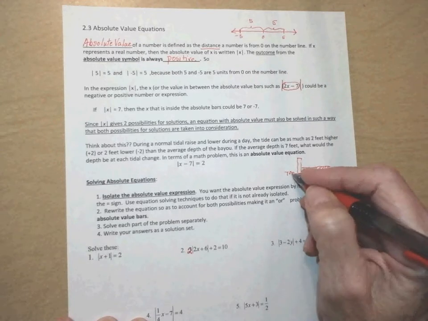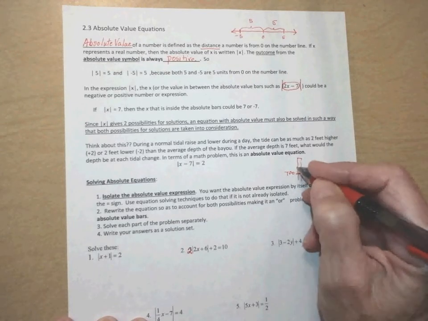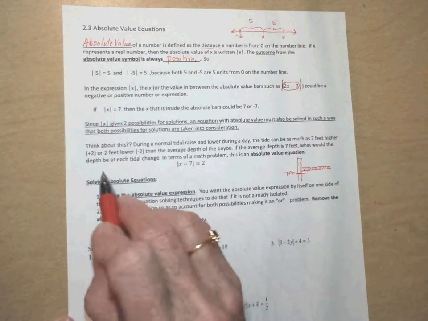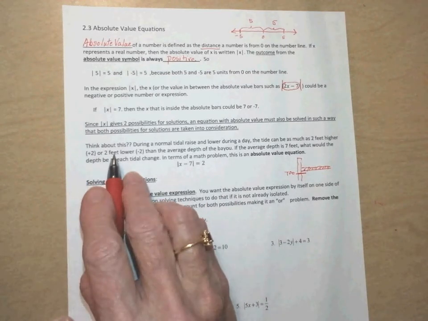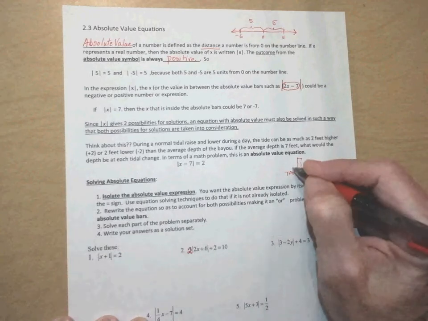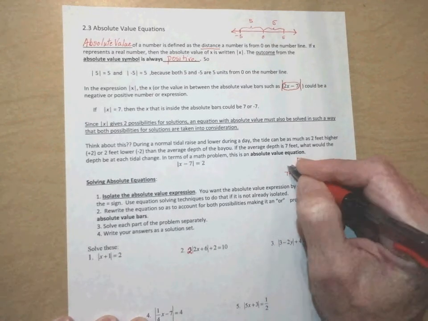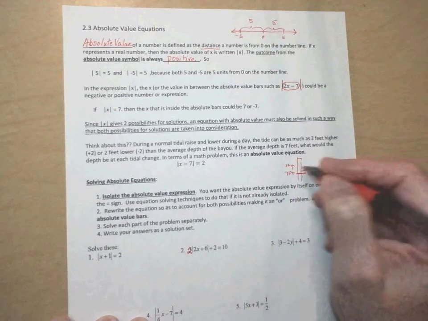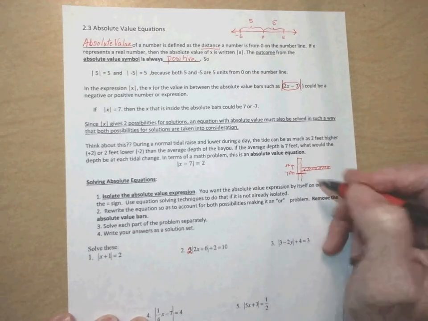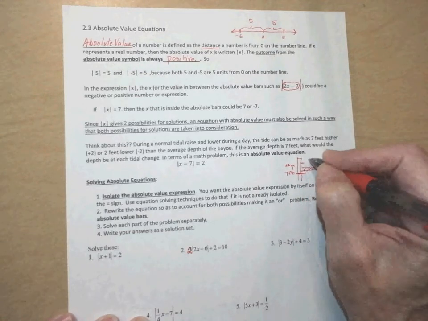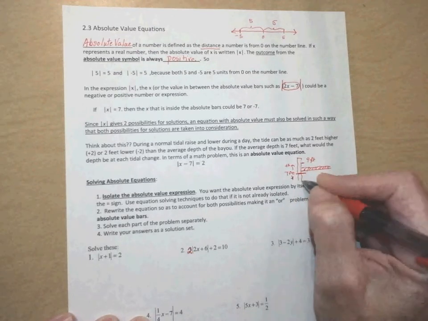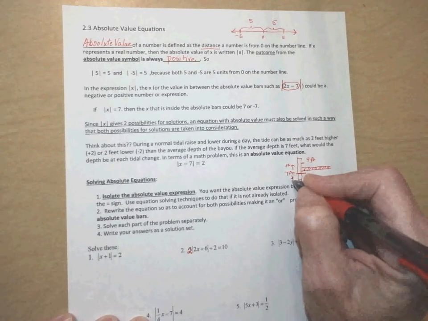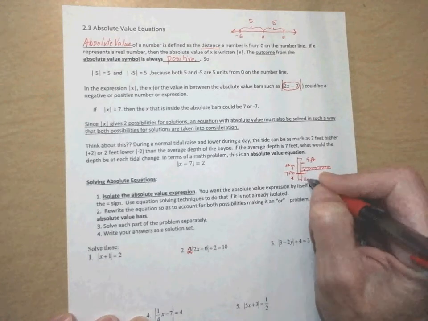So the possibility could be that it was 2 feet higher, the tidal change. It can either be 2 feet up is high tide and 2 feet lower is low tide. So we have to consider it could be 2 plus 2 up here, which would make it how deep? 7 plus 2, that would make it 9 feet deep. Or it could go down 2 spaces, so 7 feet dropping down 2 spaces would make it be at 5 feet.